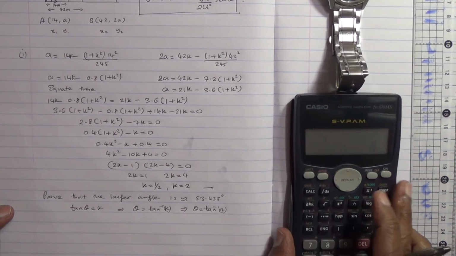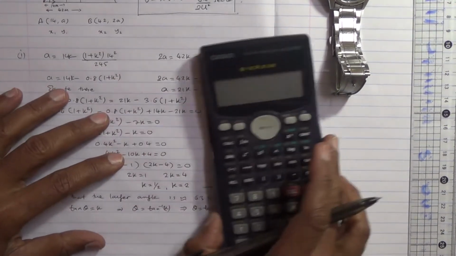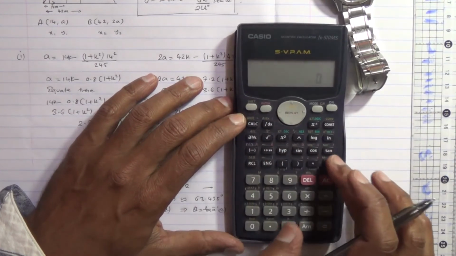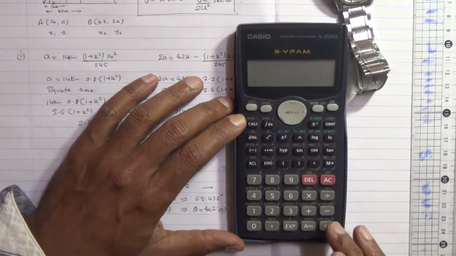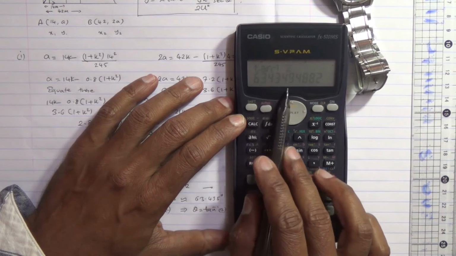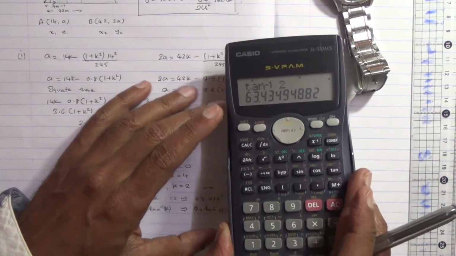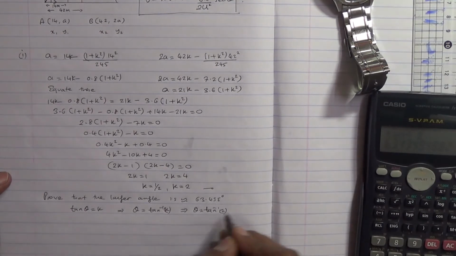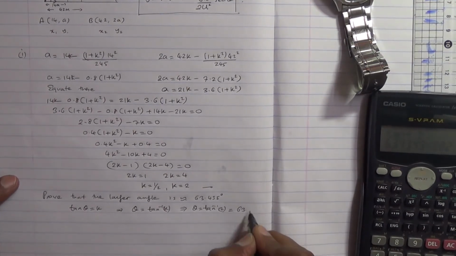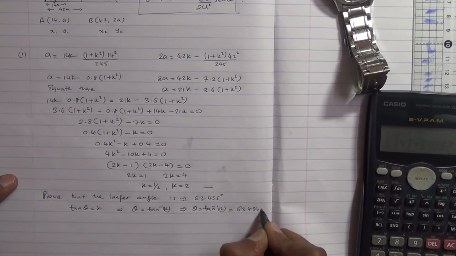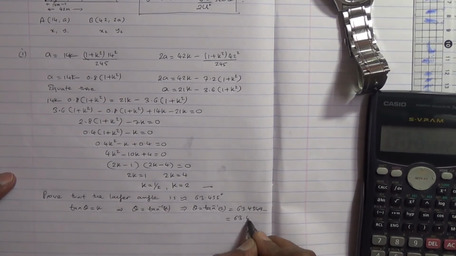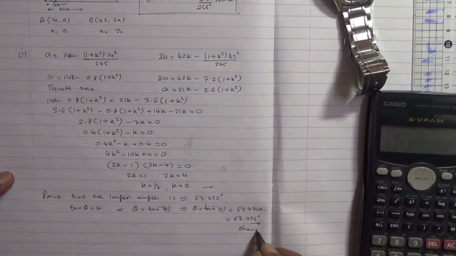Check that out from the calculator. Okay, let's see here what we get. So tan inverse of 2 is 63.4349. So I'm just getting this value here. 63.4349 and so on. Therefore, that has been proved to be 63.435 degrees. It's been shown.